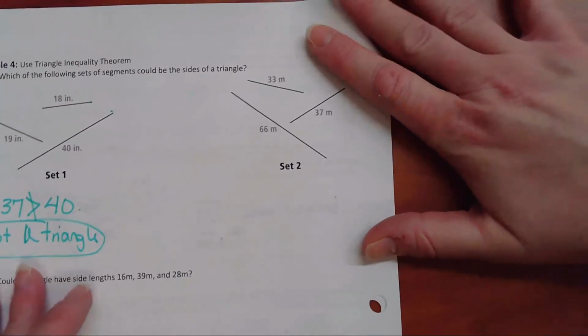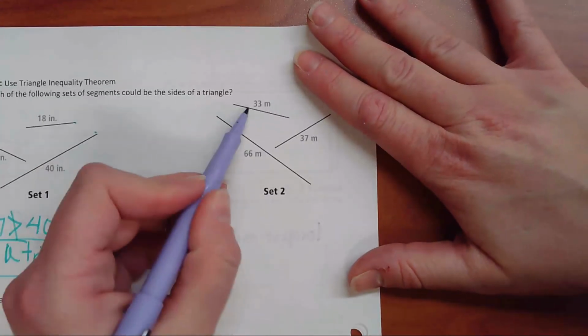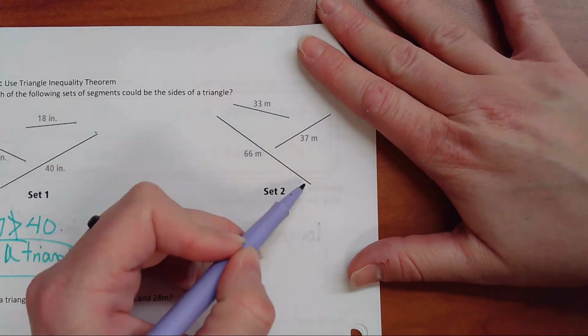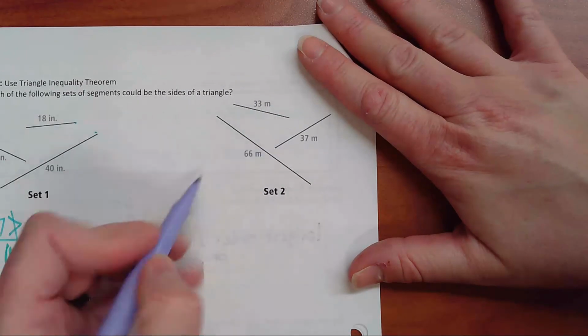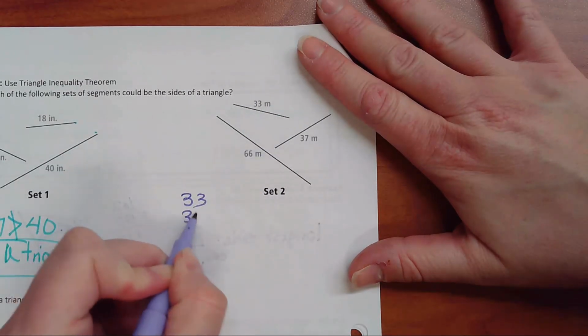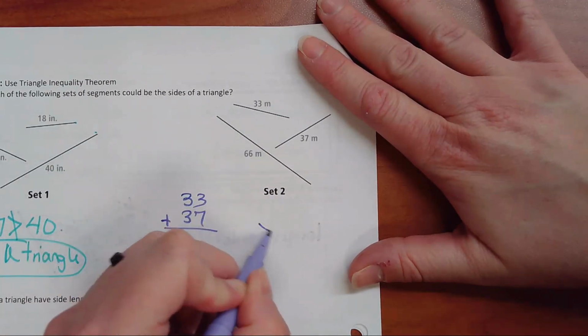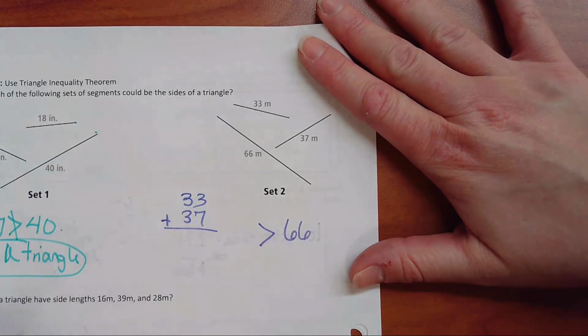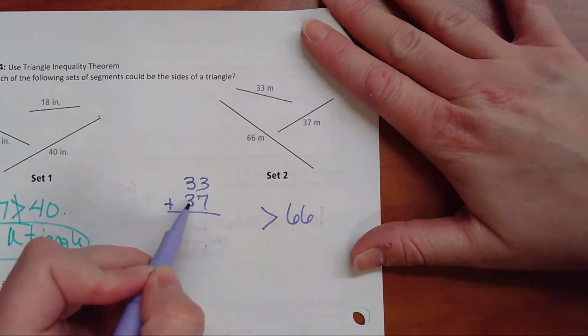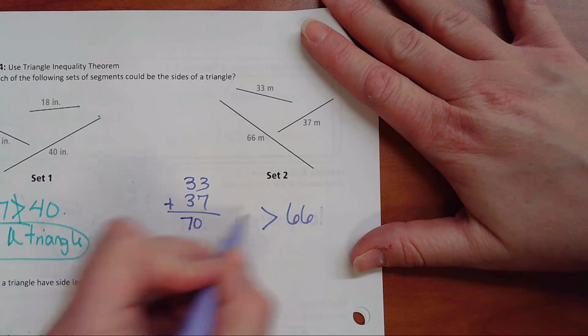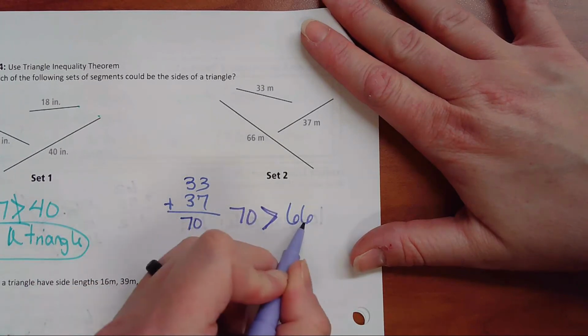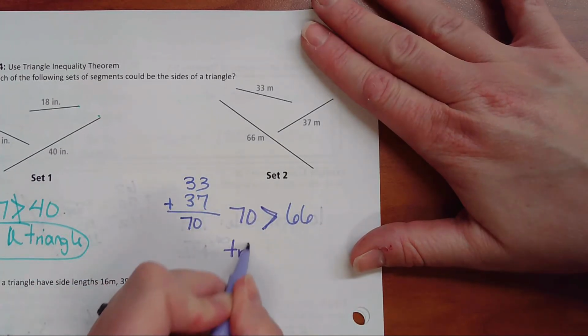Let's check this set. So we have 33 meters, 37 meters, 66 meters. The two smallest are 33 and 37. We're going to add them together, and that needs to be greater than the third side. 33 plus 37 is 70. So 70 is greater than 66, so this would be a triangle.